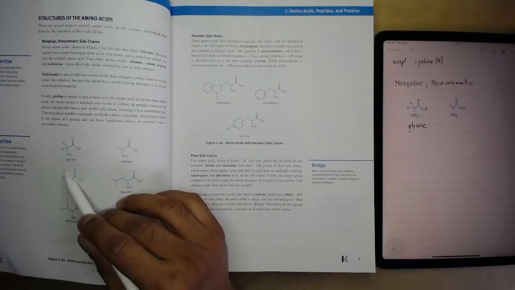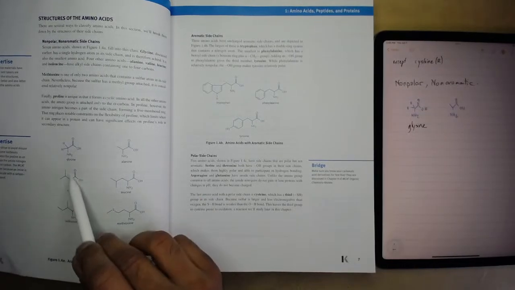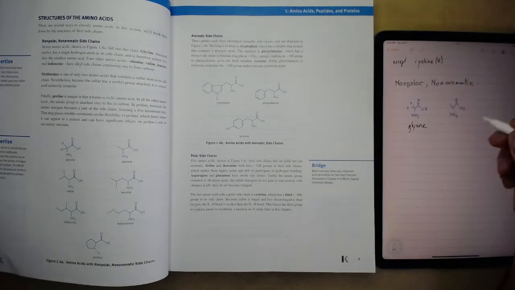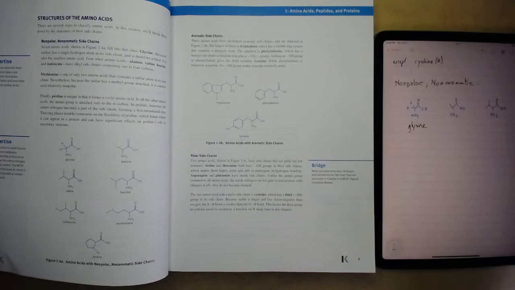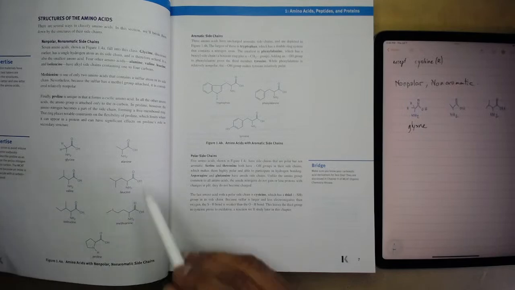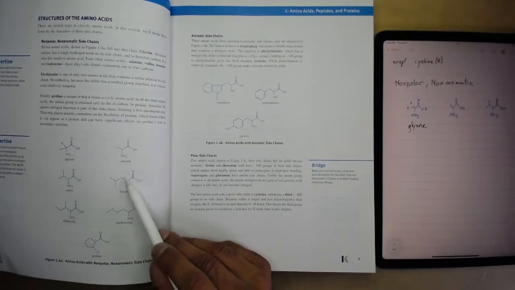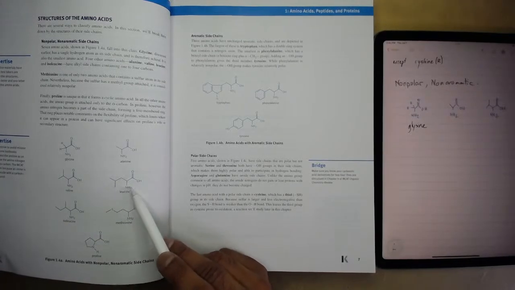Valine has an isopropyl group. Leucine has 1, 2, 3, 4, a butyl, I guess isobutyl group.